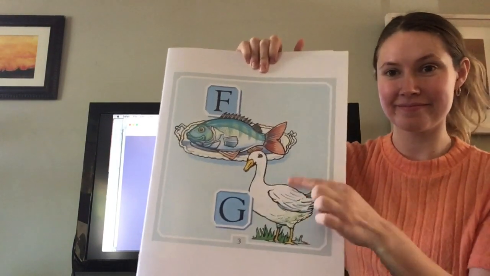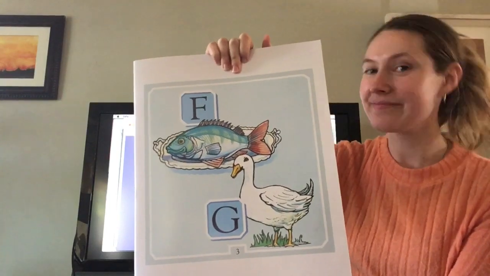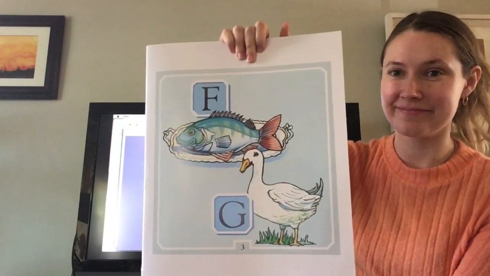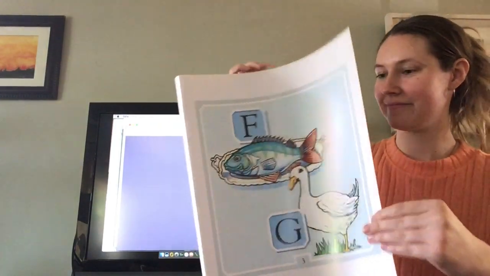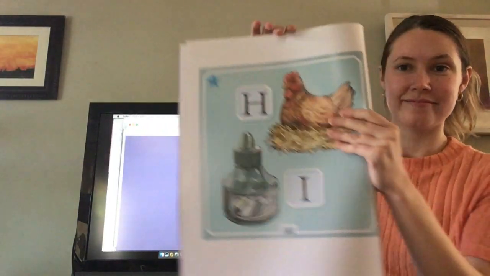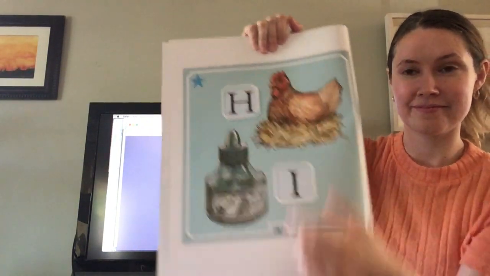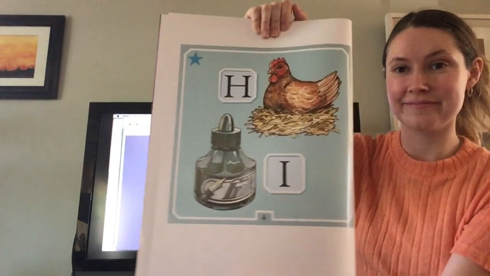Now look at the goose. G was once a little goose. Goosey, moosey, boosey, goosey, waddly, woosey, little goose. Now turn the page. Look at the page with the blue star in the corner. There is a picture of a hen on that page.